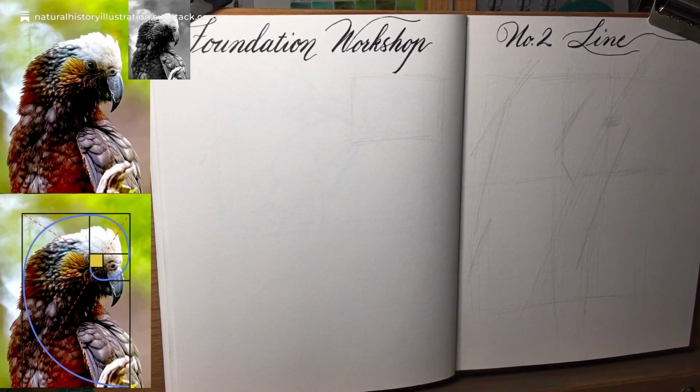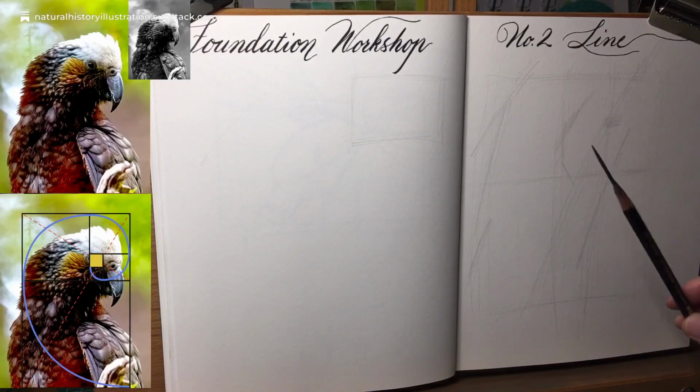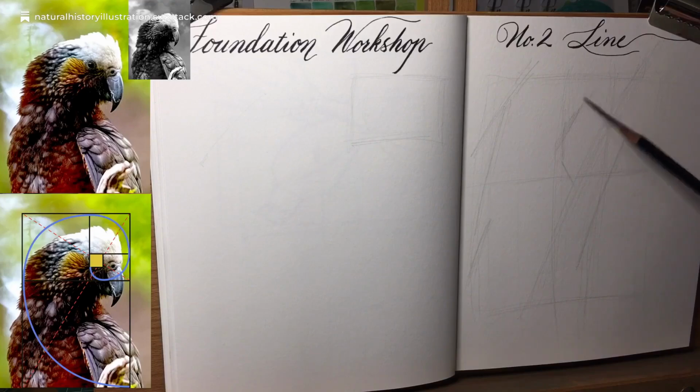Now, the other thing that can help is a lot of people will look for the curves. And you can do that too. There's a curve here. There's a nice curve here. You can look for curved lines. That's not something I personally do. I do look for the curves, but I don't draw them in as curves. And that has to do with the way I see.